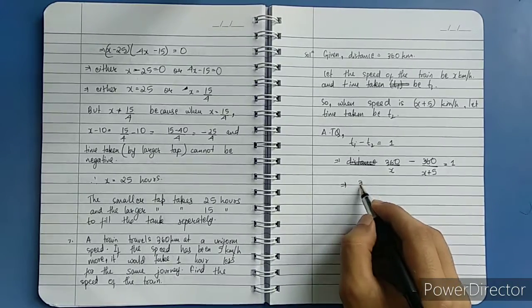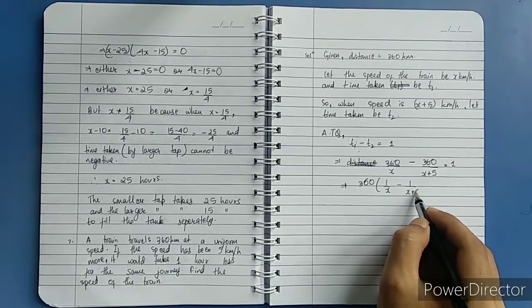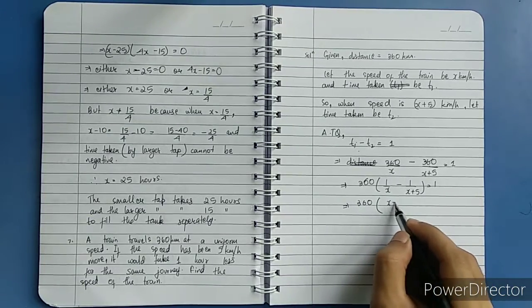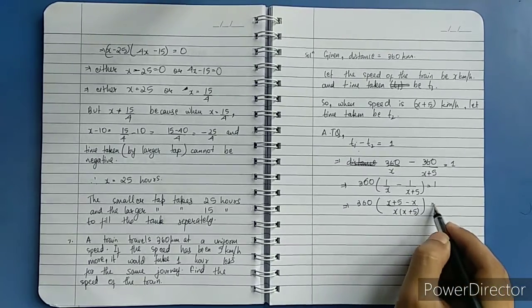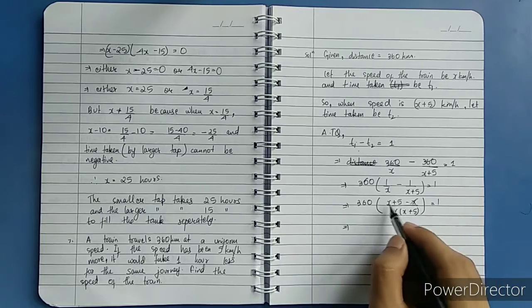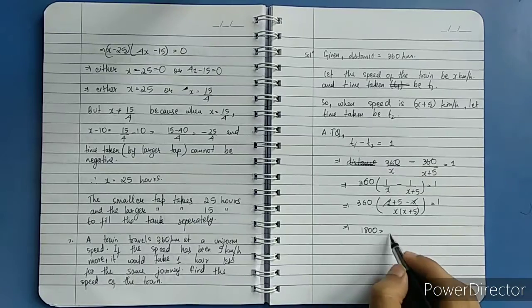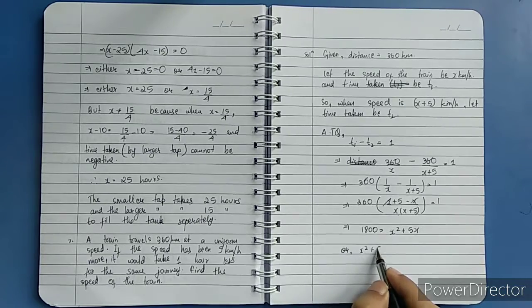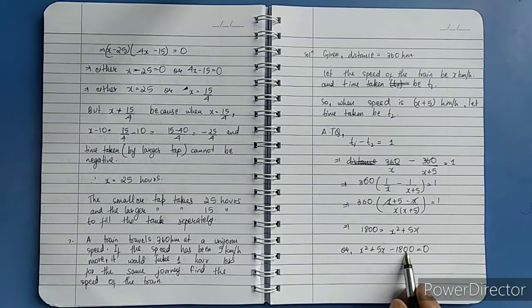So this implies 360 comes common. 1 by x minus 1 by x plus 5 equals 1. This implies 360 into x plus 5 minus x by x into x plus 5 equals 1. So x cancels off. 360 into 5 is 1800, and this goes to the other side, x square plus 5x, or x square plus 5x minus 1800 equals 0. So we need to get 1800 from 5x.